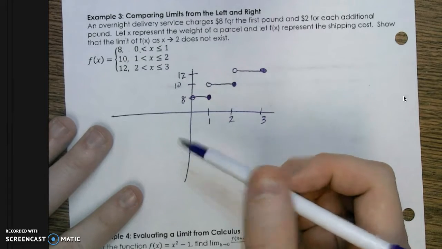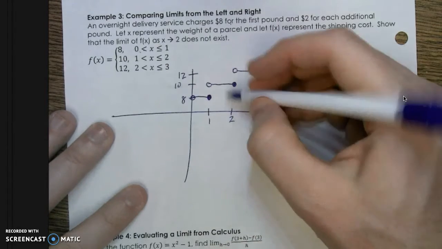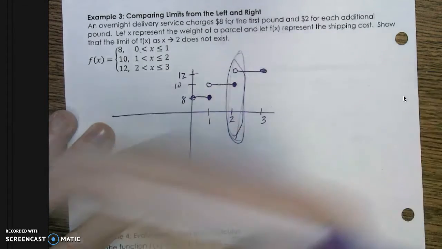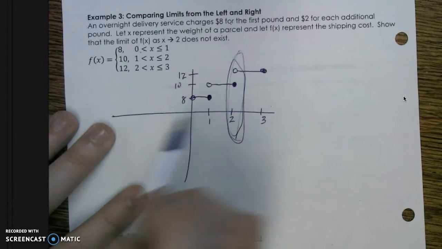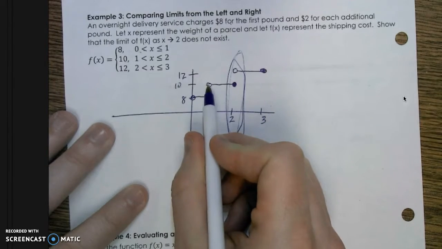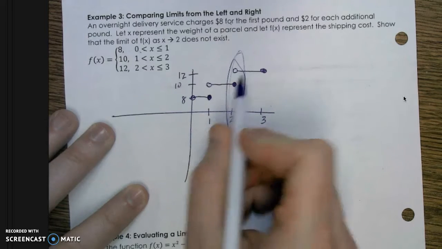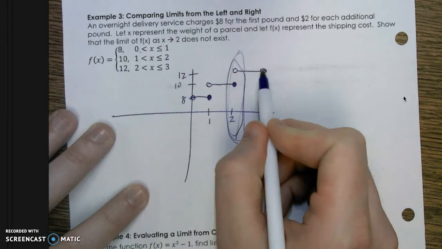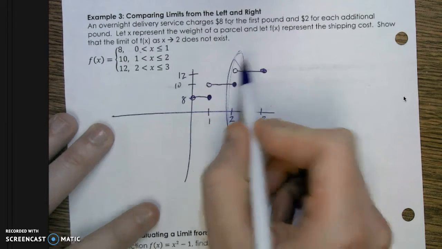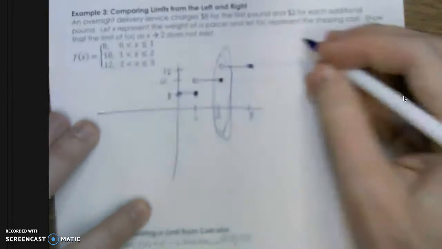And it wants to know what is the limit as x approaches 2. So we're focused right here in the graph at x equals 2. We see on the left side the line is at 10, and so the limit is 10. On the right side, the line is up here at 12, so the limit is 12. So the limit at 2 is not going to exist because they're not the same.